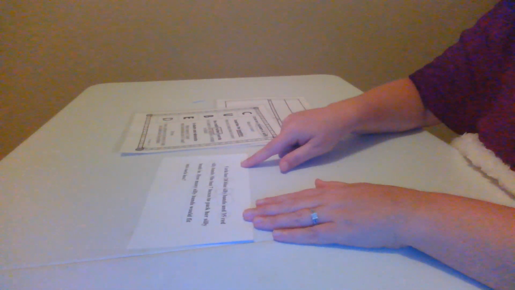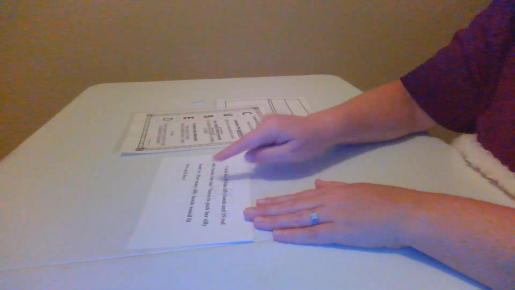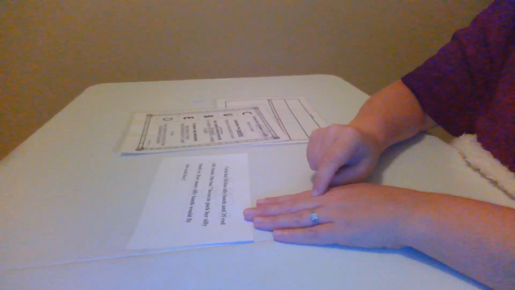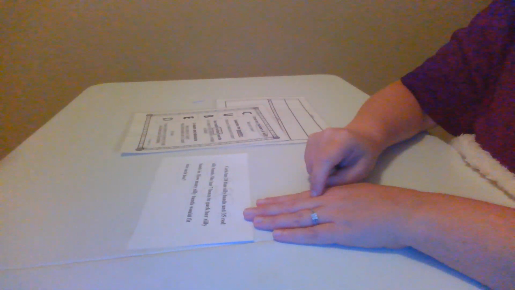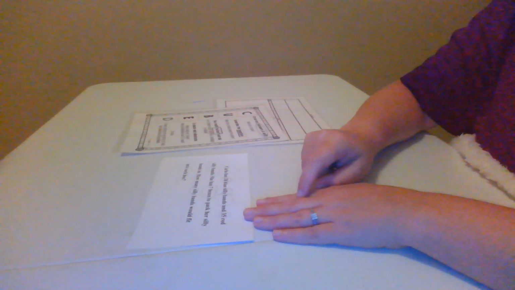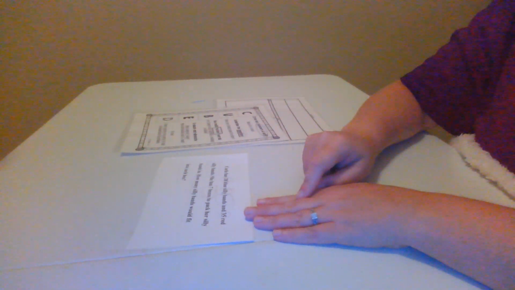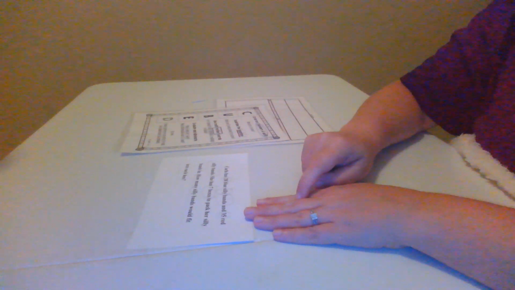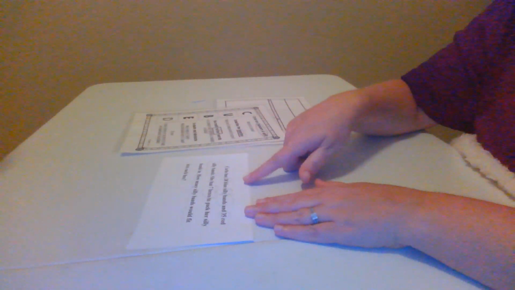So let's look back. What tells you our math action words? Do you see any math action words? Look in our question. Let's start in our question. Do you see any math action words?